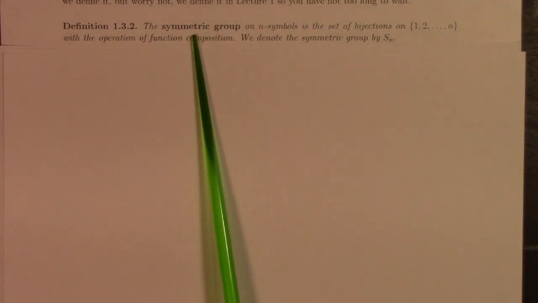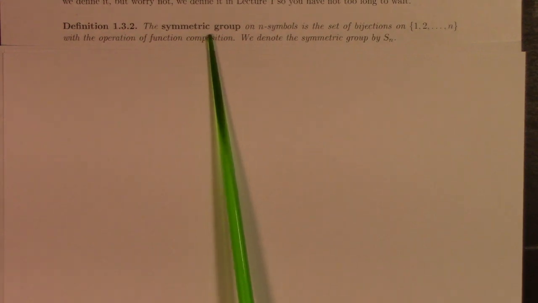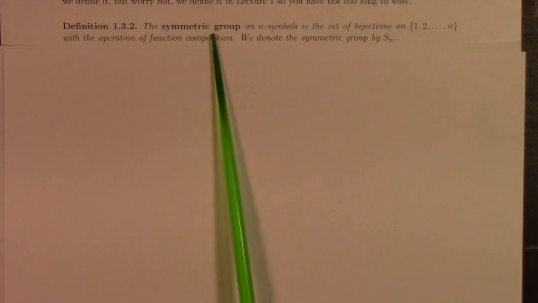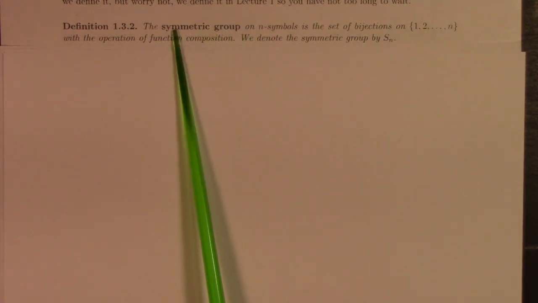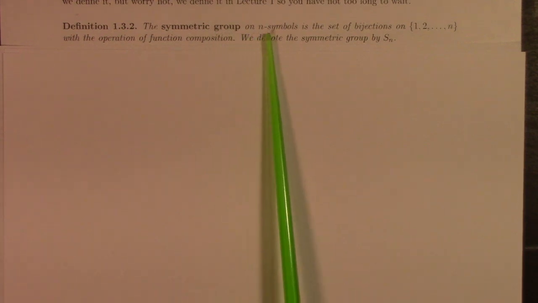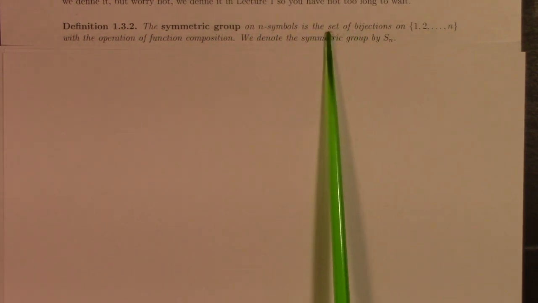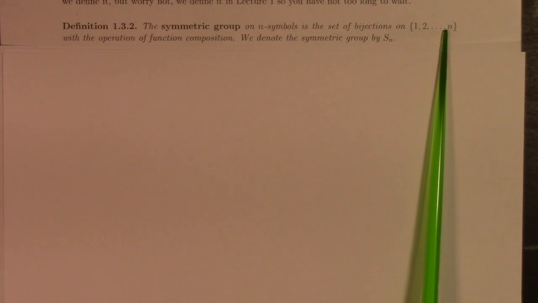Of course, we'll define group properly in the next lecture. So again, this is just a label at the moment. We haven't defined group yet. You didn't miss it. We just haven't defined it yet. I'm just calling a spade a spade. So we're going to learn it's a group, and what it is is the set of bijections on the numbers 1 through n.